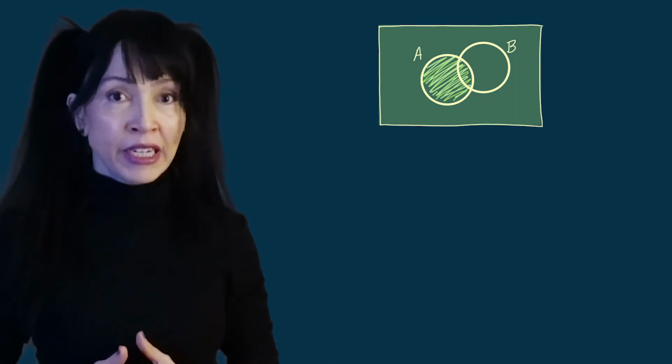Consider two events, A and B. And suppose I just want the probability that A occurs or happens, which is represented by the shading in this Venn diagram. Note that I can write this as two pieces with respect to B.